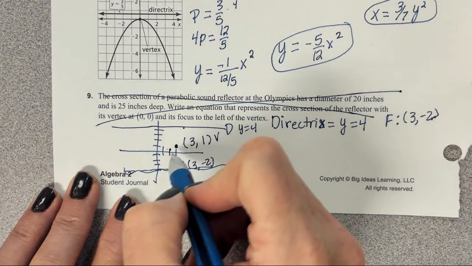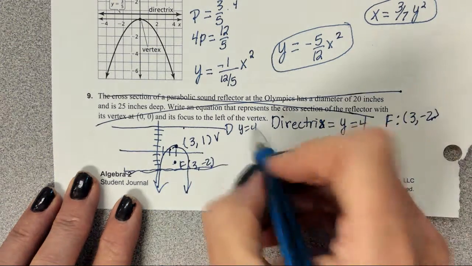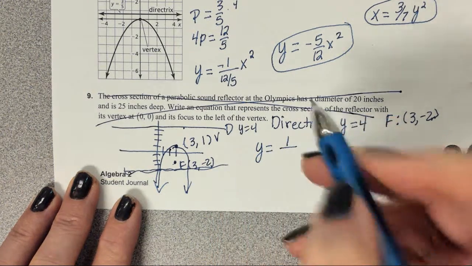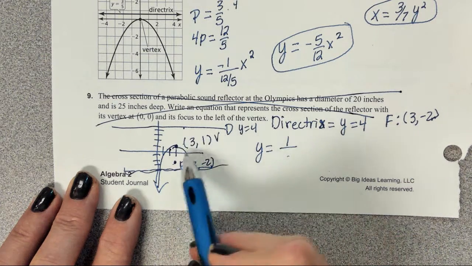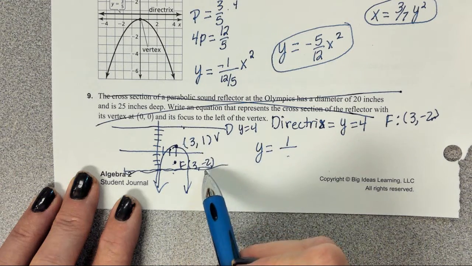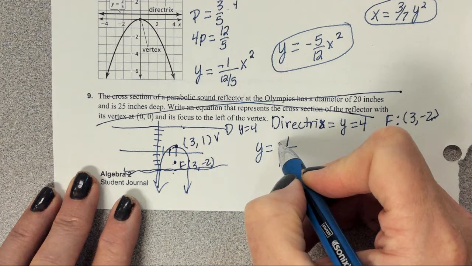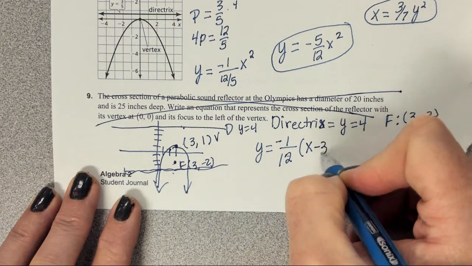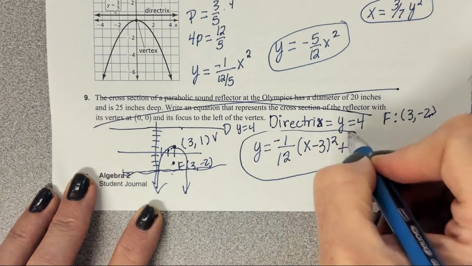Okay, so I know that the parabola always has to wrap around that focus, so it's going to have to open down. So I know my equation then is going to have to be y equals 1 over 4p has to go here. P is the distance in between these, from the vertex to the directrix or the vertex to the focus. That's a distance of 3. So what am I going to put under here, everybody? 12. And what do I have to make sure to also put? Negative. So I'm going to have that, and then it's going to go x minus 3 squared plus 1. That would be the equation.